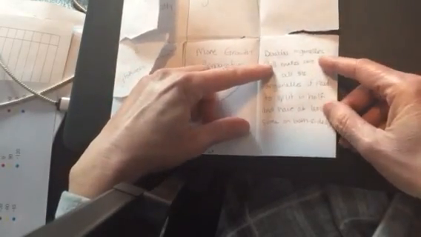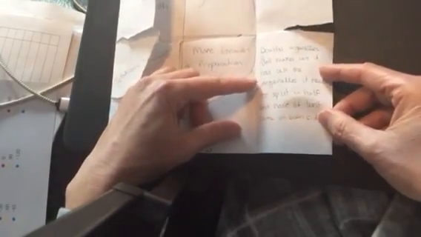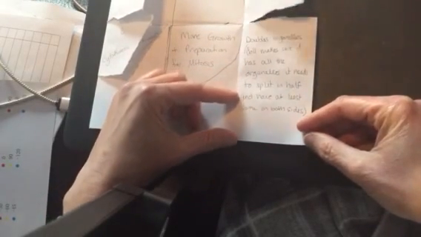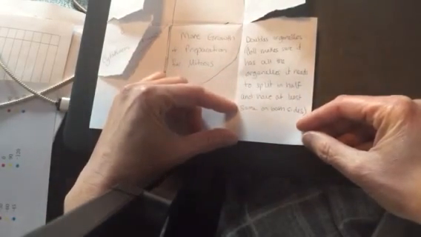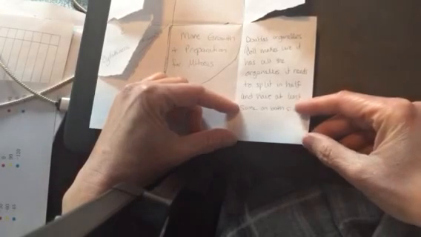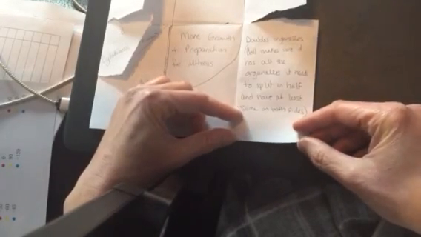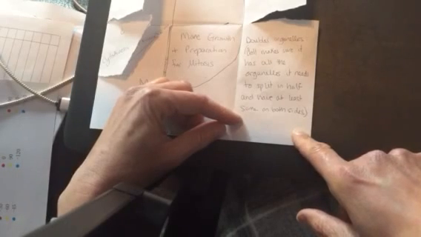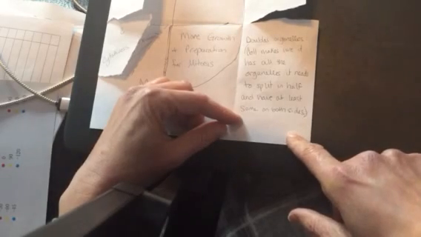Well, we're doubling the organelles. The cell has to make sure that it has all the organelles it needs to split in half. It has to have at least half of its organelles on each side of the cell, so it's got enough for both halves of the cell when it splits in half.